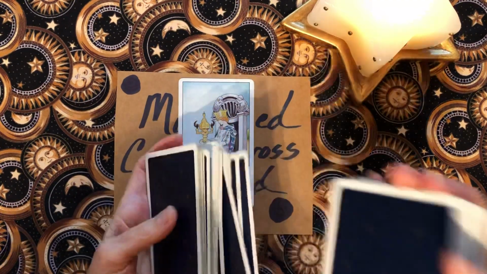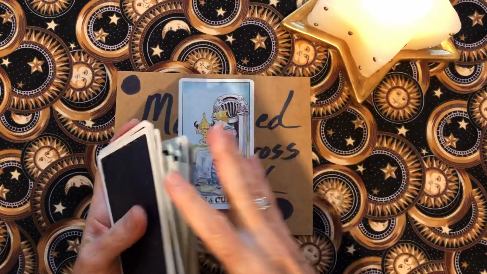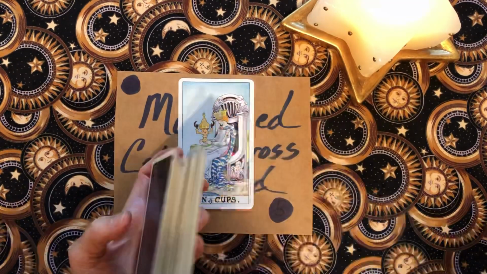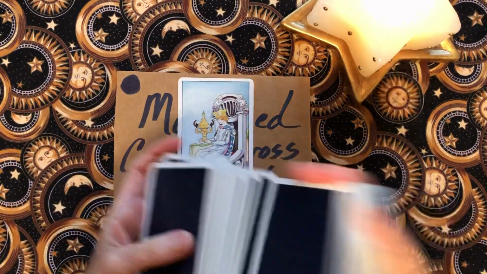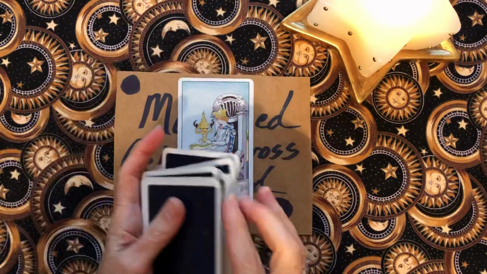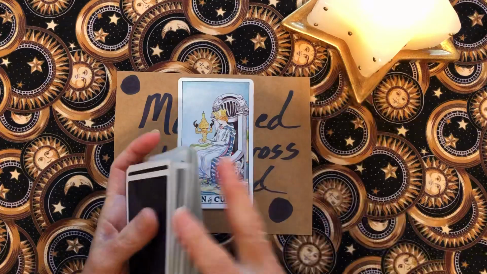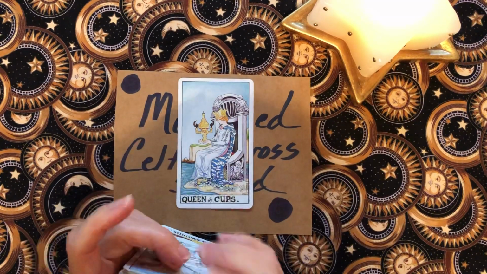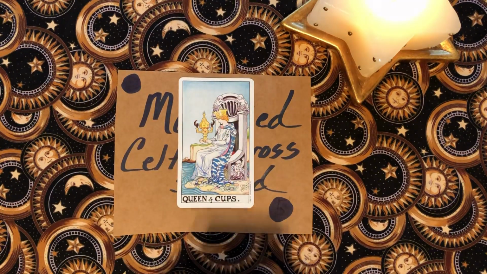Everything I need to know comes to me easily and effortlessly. I'm going to say this, of course, to myself as I'm really shuffling the cards, okay? And when I feel that the cards are shuffled, I then hand them over to my client.